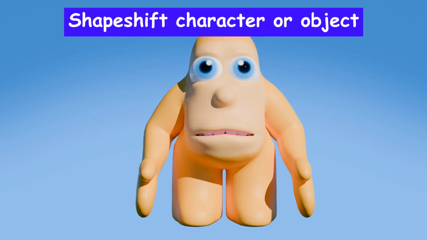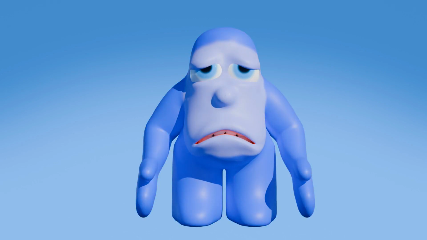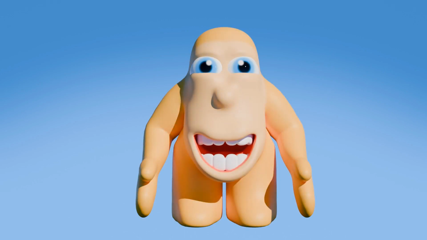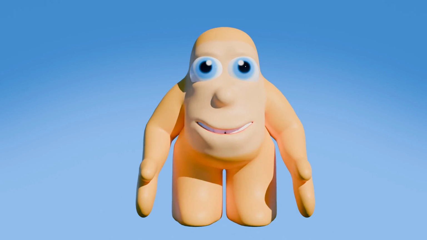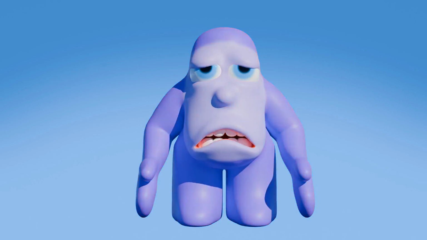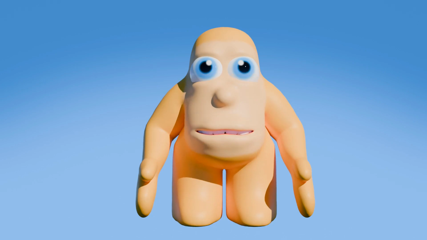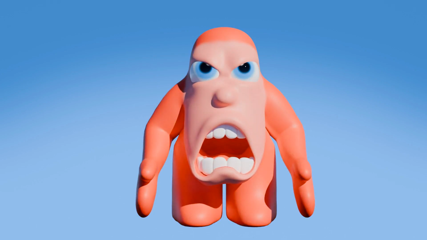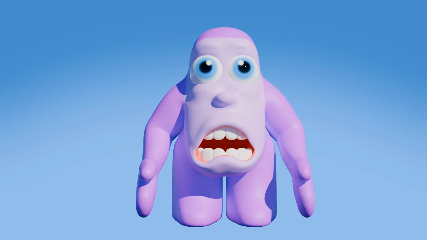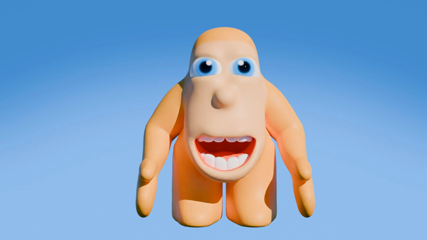In this tutorial, I will show you how to use shape keys to set up facial expressions for your character and how to attach the driver to your shape keys. To show you how shape keys work, I will be using this character. If you have your own character that you want to add shape keys to, you can use that character. But if you want to follow along with the same character that I am using, you can download this character for free. Link is in the description.